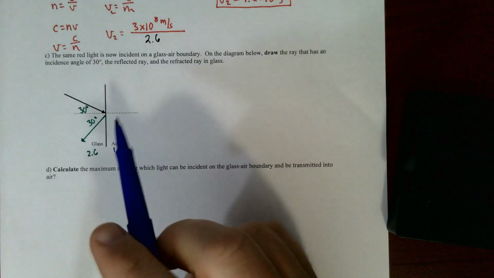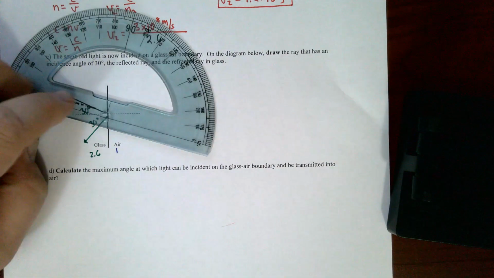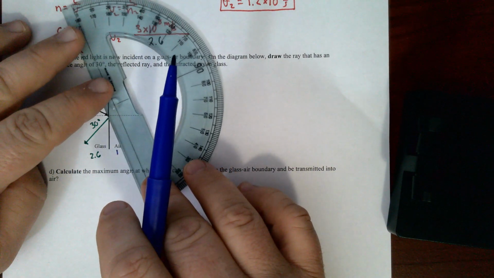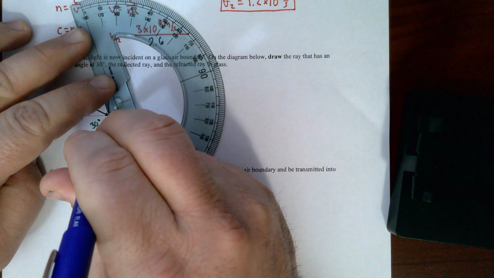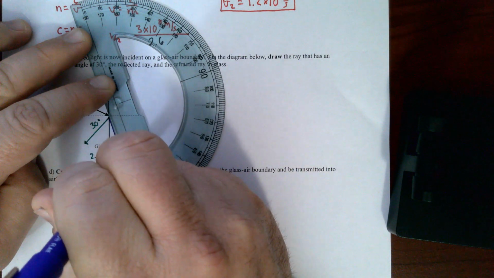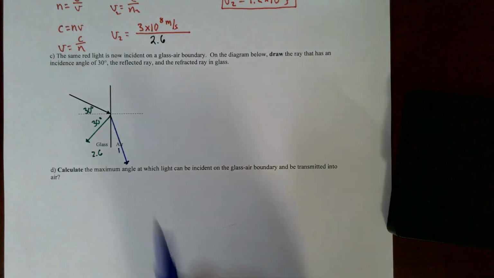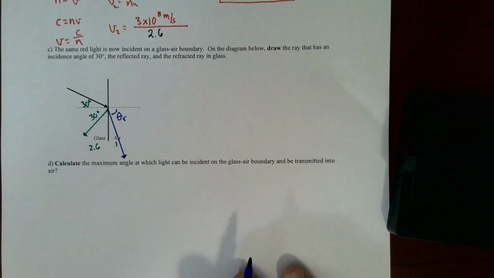The same has to be true down here. So let's really illustrate that. We're going to get a big angle of refraction in the air. And so let's really exaggerate that. So this angle here would be our refraction angle.